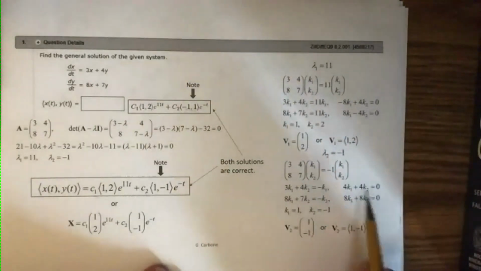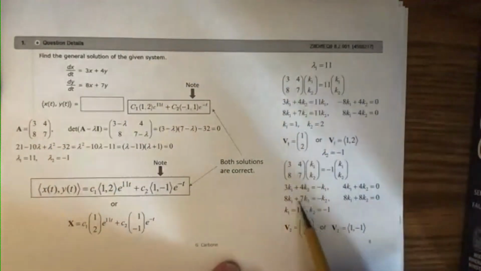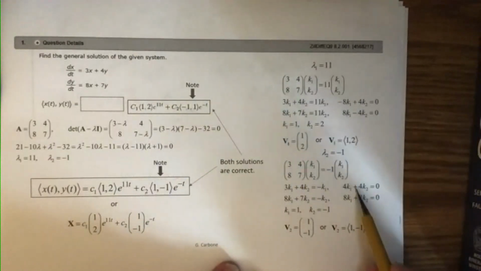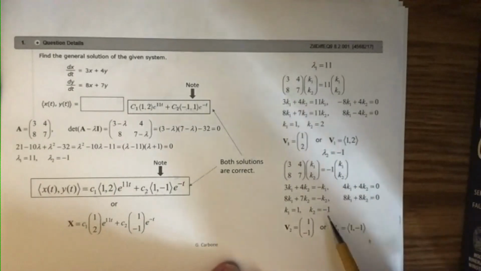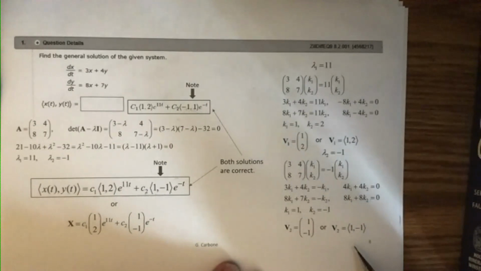The same thing here, just to show you that if you use the top and the bottom, you're going to get two equations that are equivalent. This equation is equivalent to this equation. Okay. So it's always easier just to use the top.